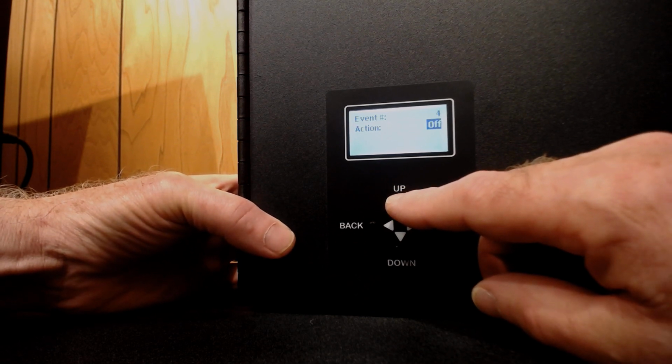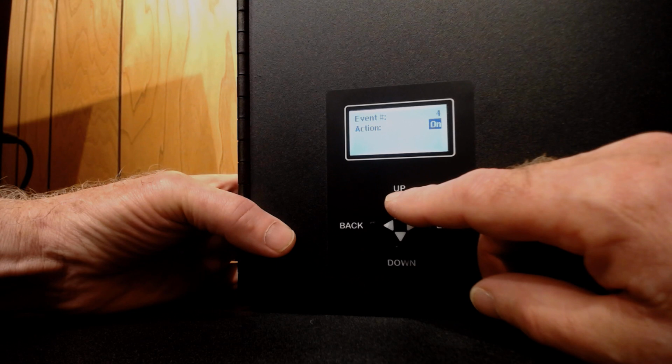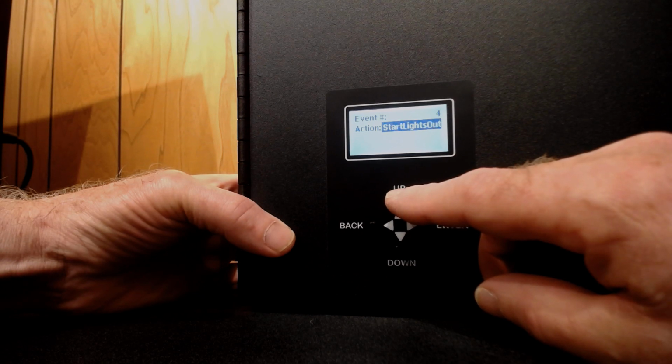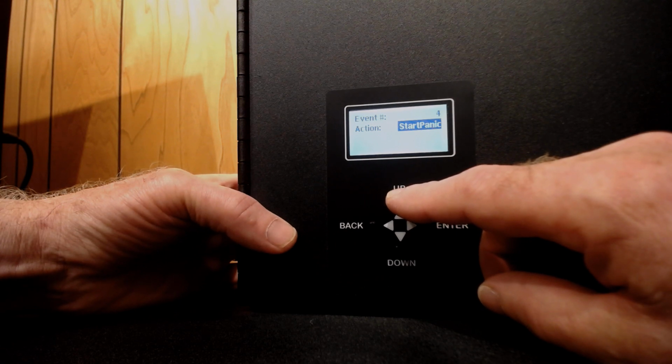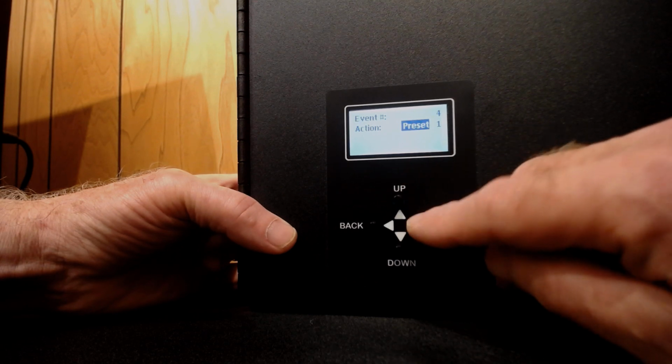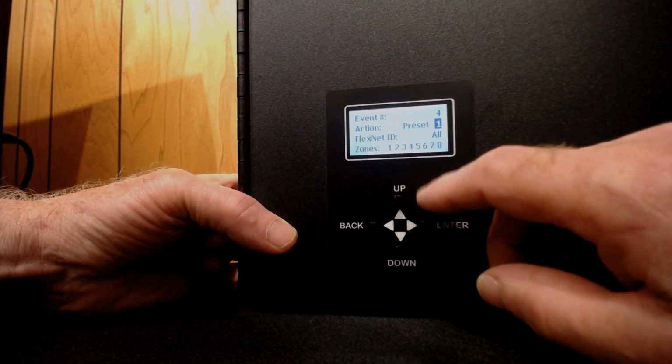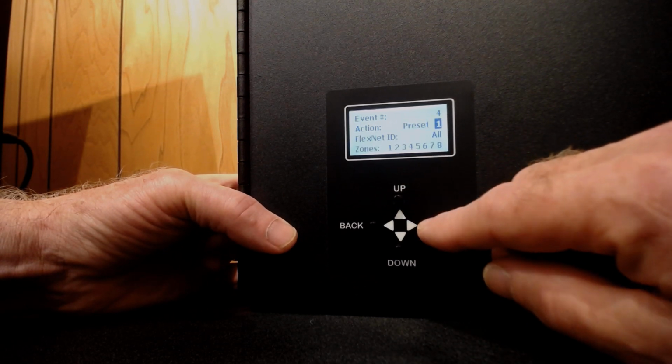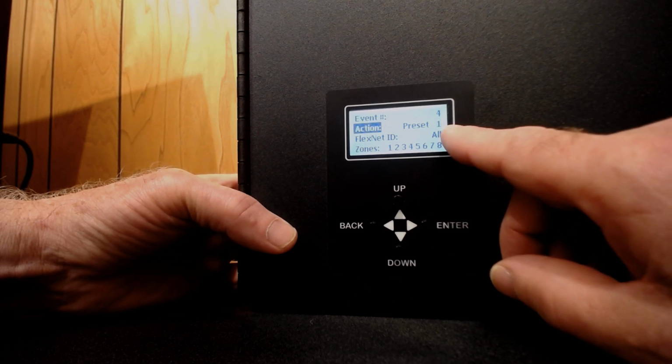The off preset, full on preset, start occupancy override, stop occupancy override, start lights out, stop lights out, start demand response. So there's several different actions that you can enter into here for a particular event. In this case, we'll just do a simple preset to recall a preset at a certain time. Hit enter again to accept that entry.